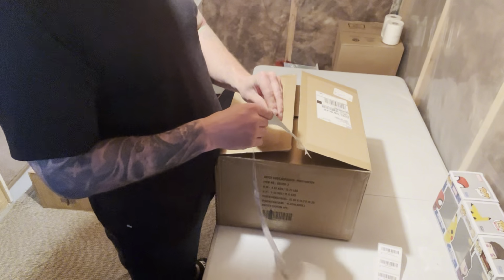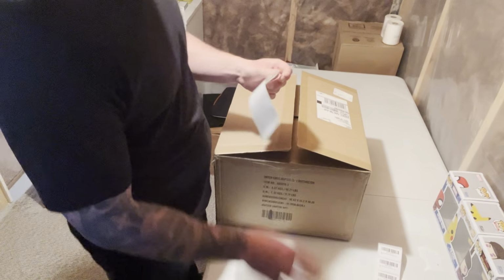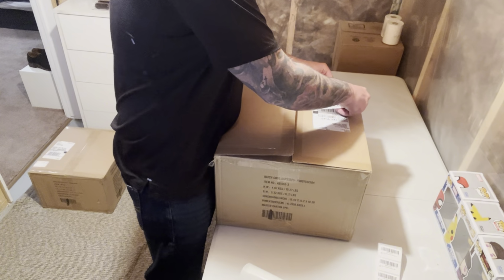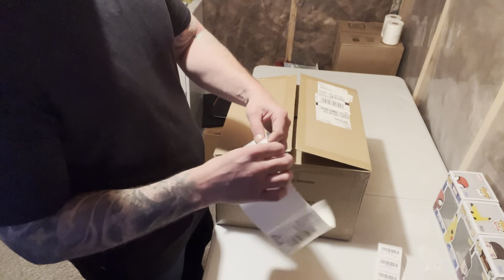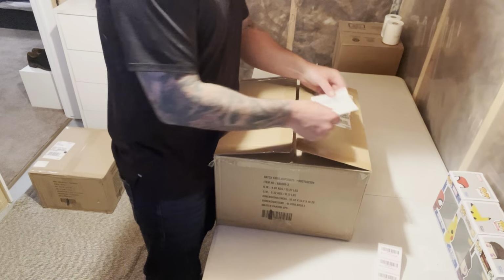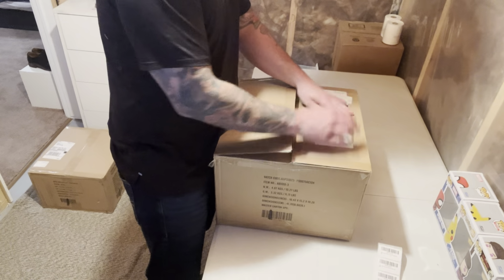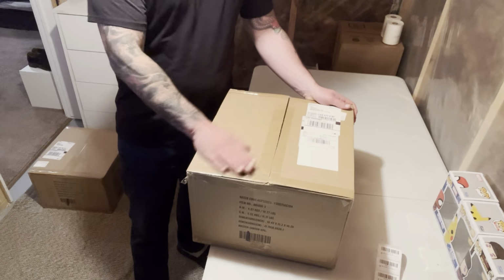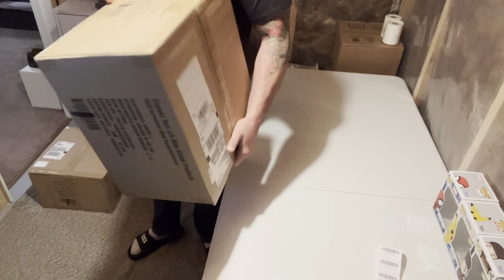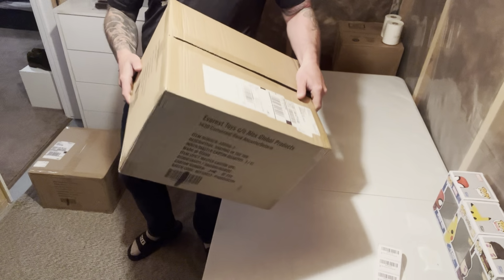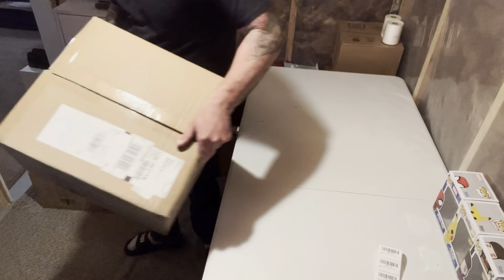Then you're going to take your 1 of 1. Gonna slap that on like that. Slap my 1 of 1. Slap that on like that. Once you tape that, that box is done. You take that box, bring it down to UPS store, drop it off, boom, it's done. Going to Amazon.